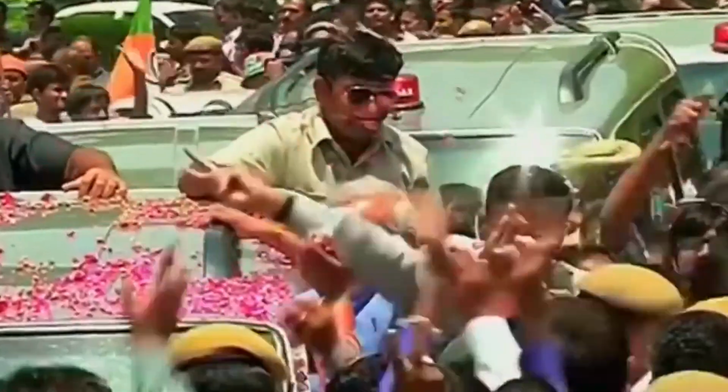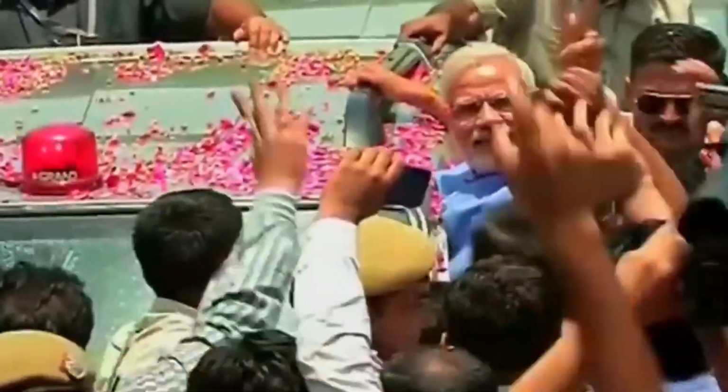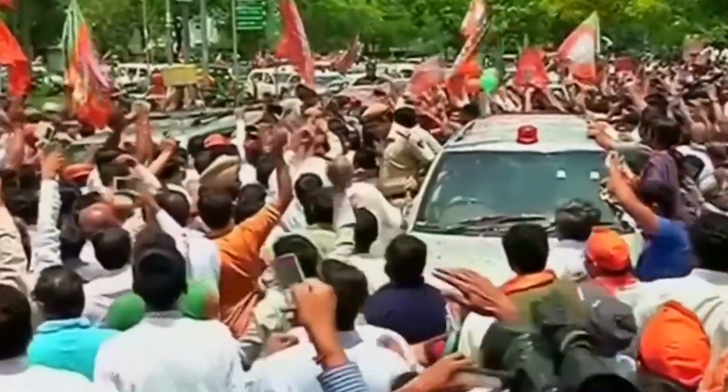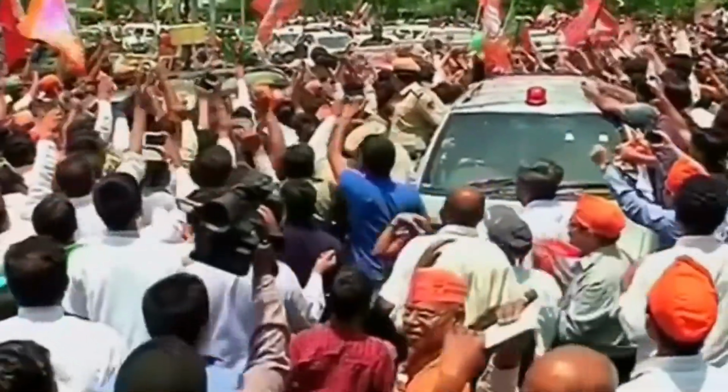4. Lack of credible opposition. In the past, the opposition parties had been fragmented and lacked a strong leader. This may have led Modi to underestimate the opposition and assume that they would not be able to mount a strong challenge.